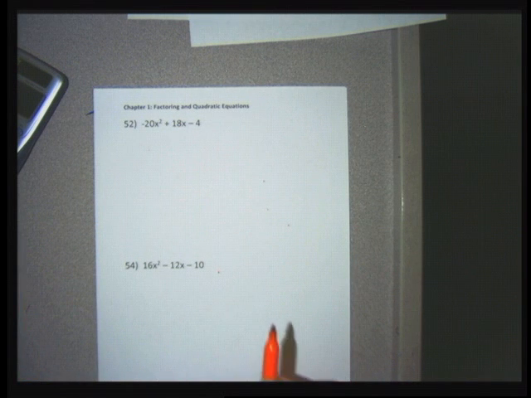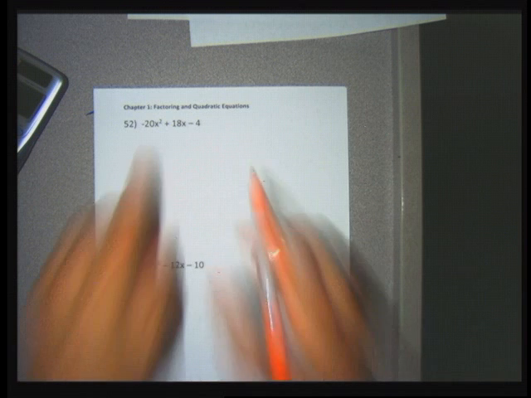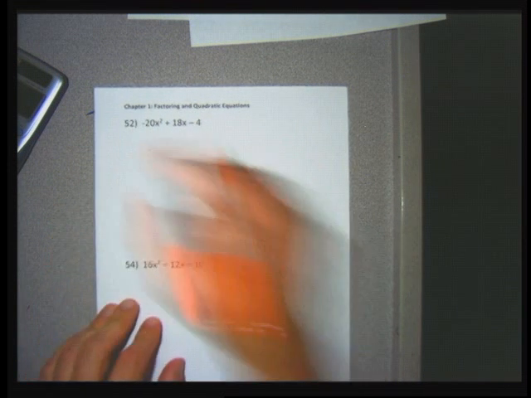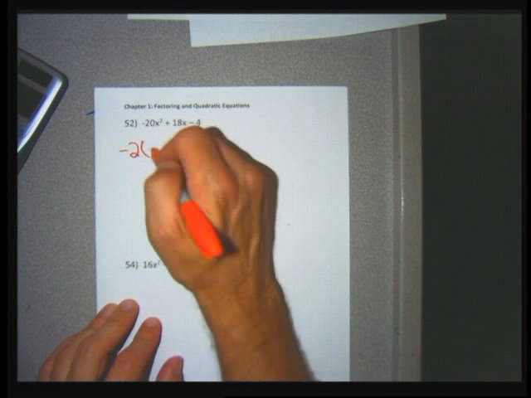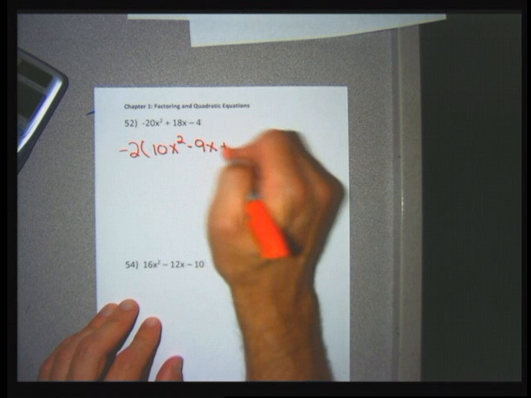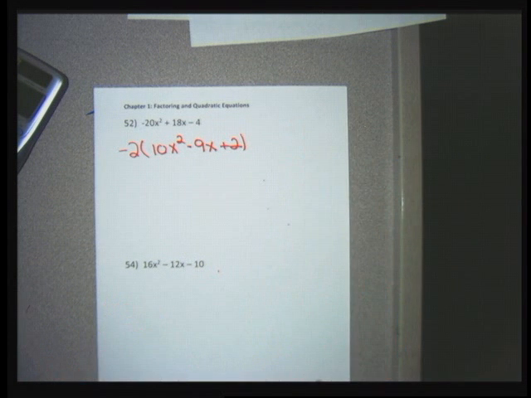So anytime I'm using bottoms up, I use bottoms up when there's a number in front of the square term, I have to pull out a common factor. I'm going to factor out a negative 2. It's going to leave me with a 10x squared minus 9x and a plus 2. When you factor out a negative, it flips the signs.